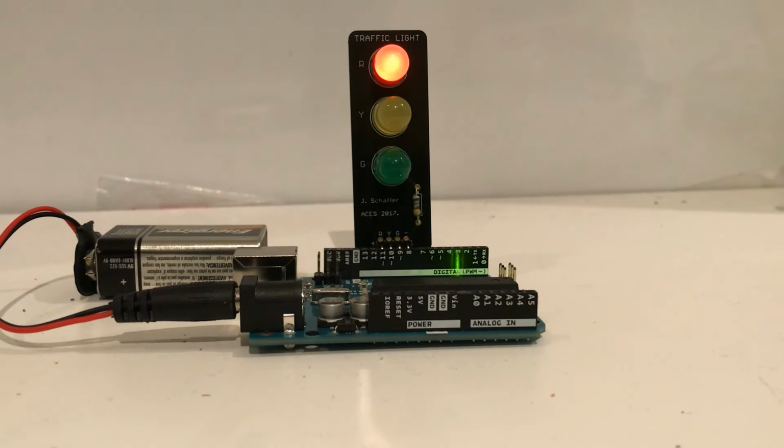This is the RSGC ACES program for grade 11. Project 2.1, the traffic light.